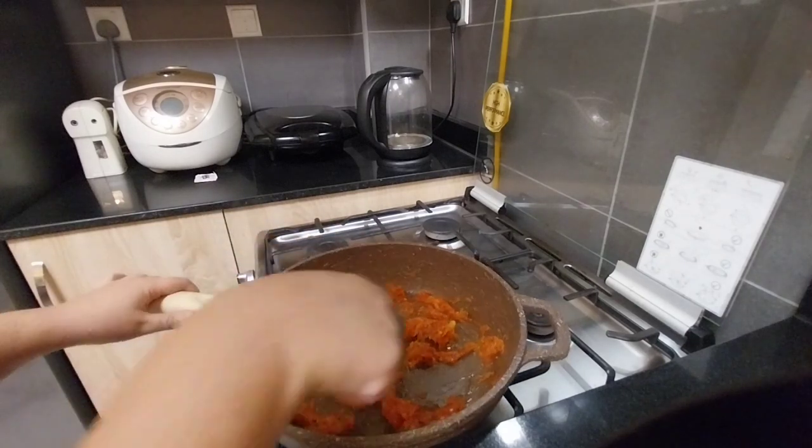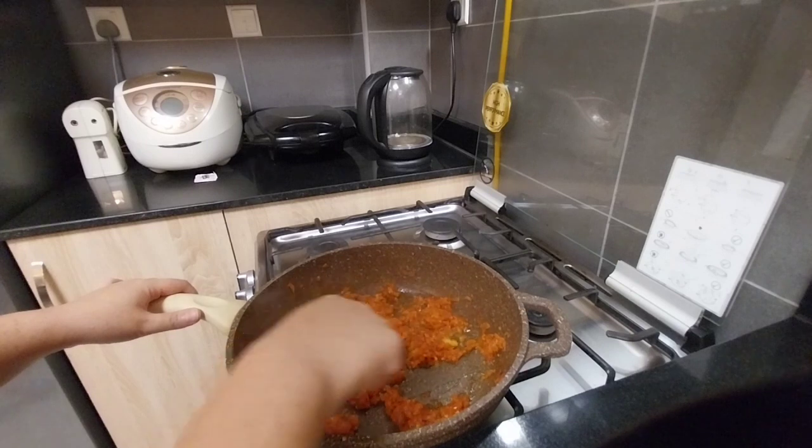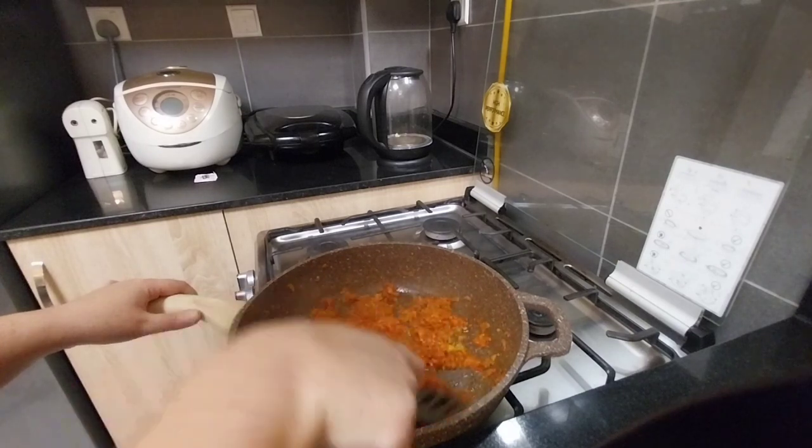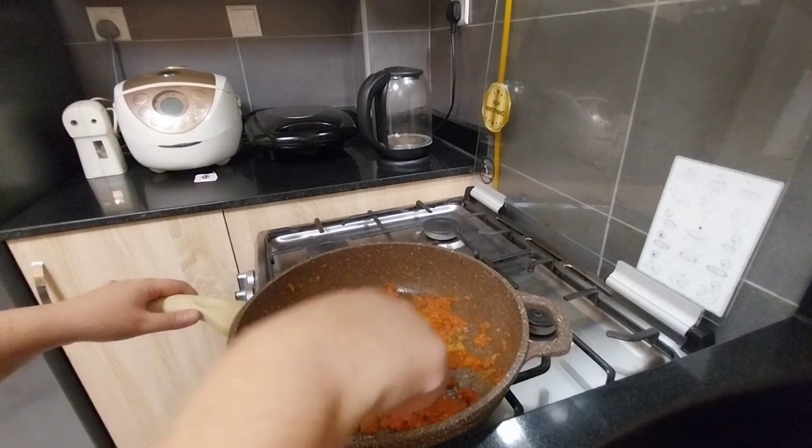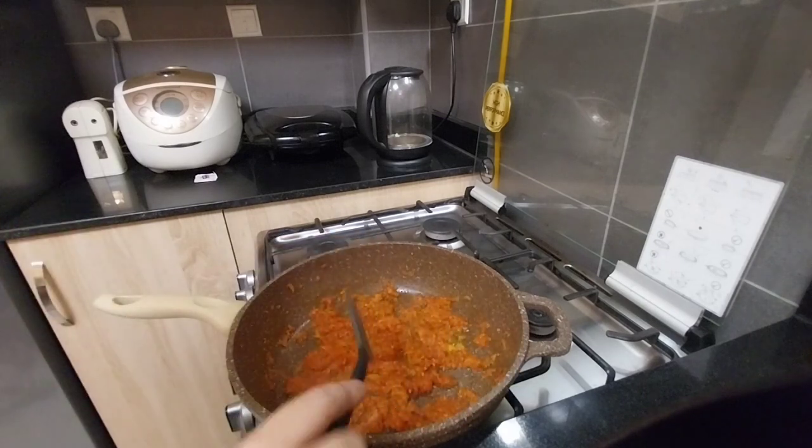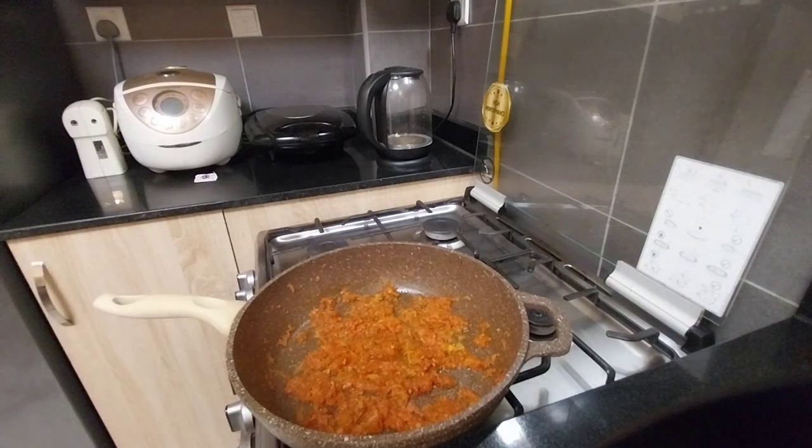And I'm going to reduce the flame and just keep it like this for a while and put the lid on so that it will give us a very soft and lovely texture.